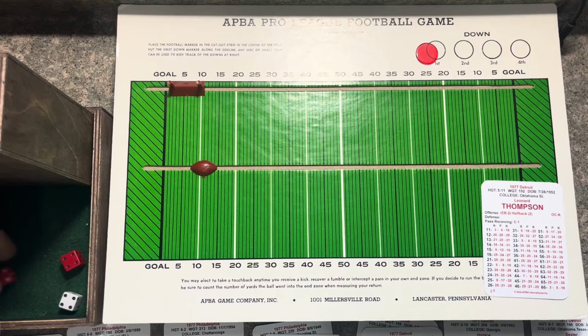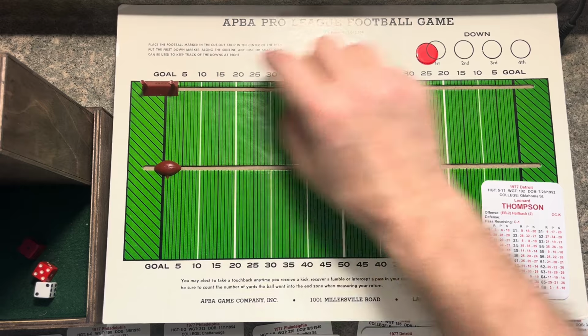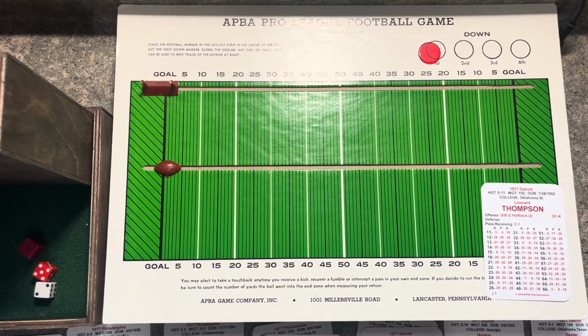Oh, defense was looking for pass. 7. That's 10 yards, and he's down to the 1. 1st and goal from the 1-yard line.